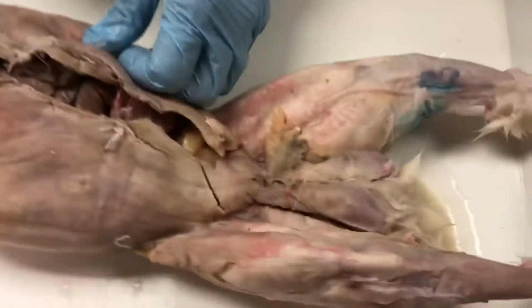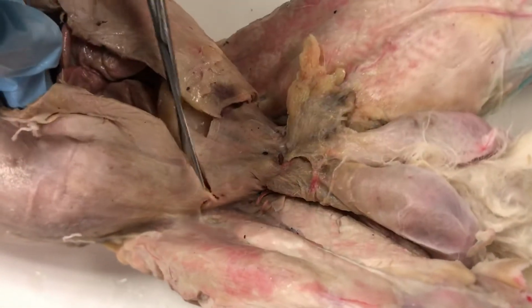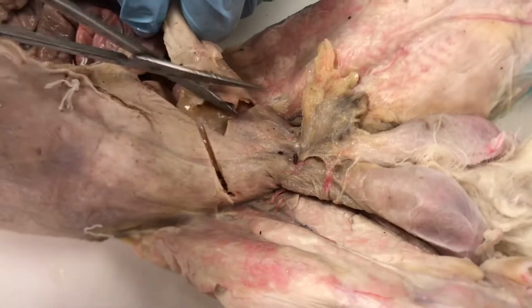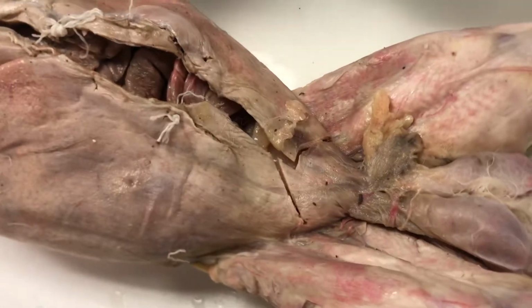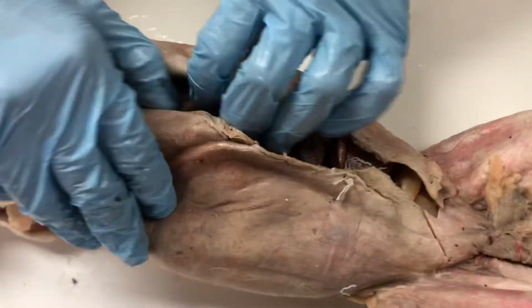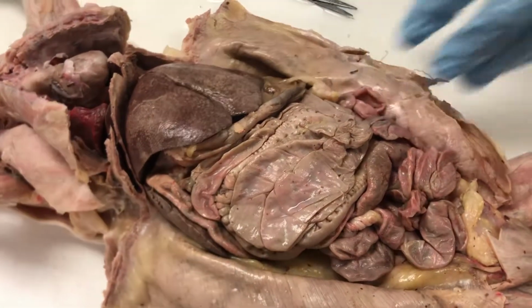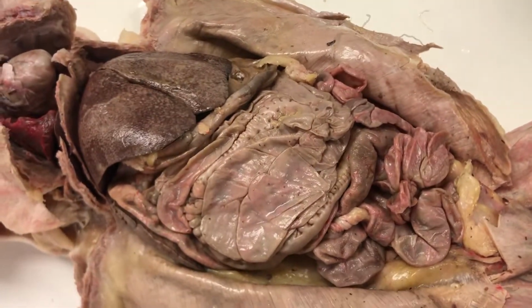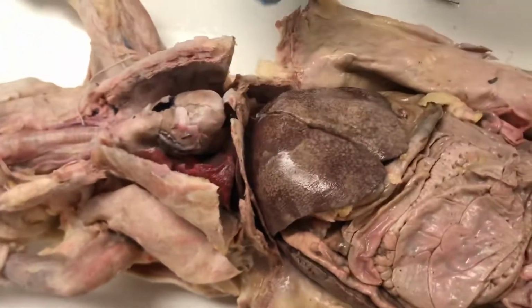And then down in the pelvic region, you're going to cut through those muscles as well in a Y, being careful not to penetrate the organs down there, because we're going to be studying the reproductive organs in another video too. Now you're ready to open up that abdominal wall, and we can see all the digestive system organs. So let's start again. We'll start from the superior and move our way inferiorly.